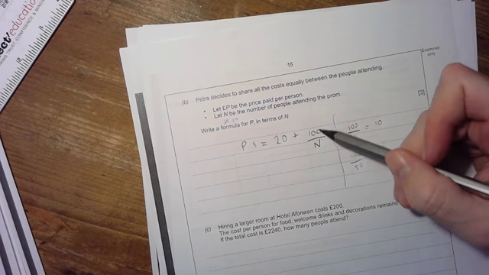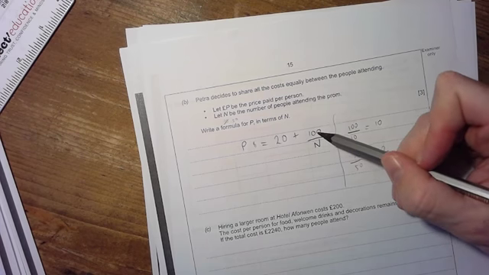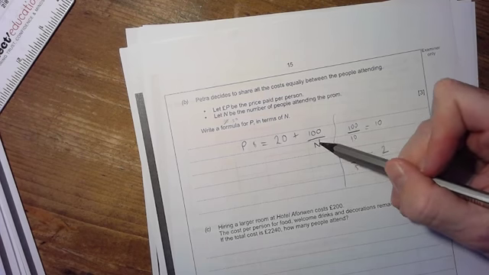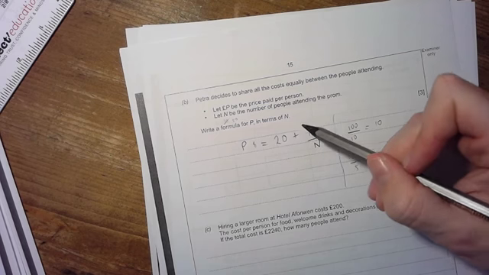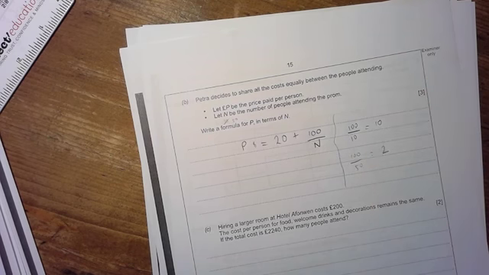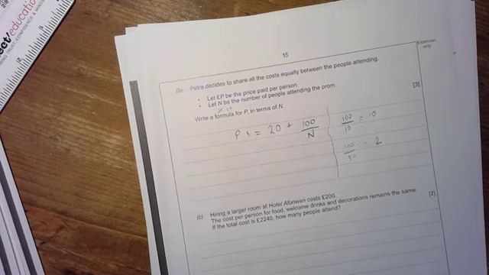So that's what this statement here is saying. It's saying that 100 quid that we have to pay for renting the room, we divide it by the number of people attending, and then each person is also responsible for that 20 quid that they've all spent.